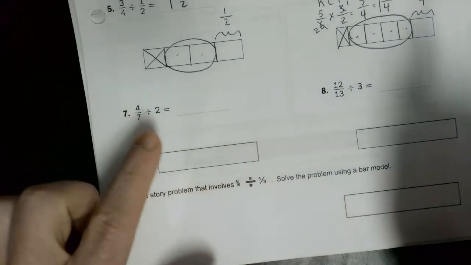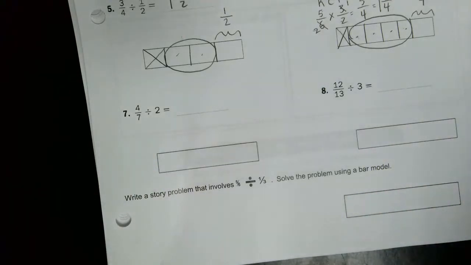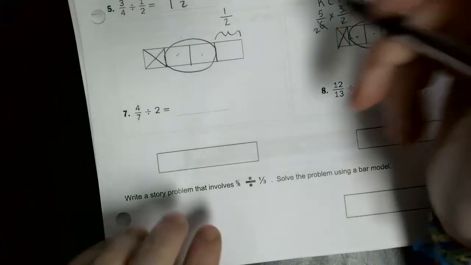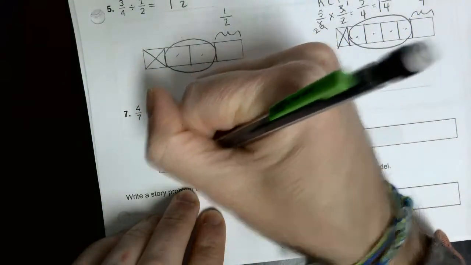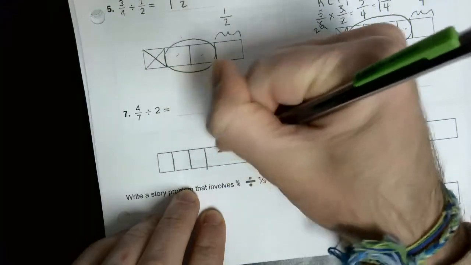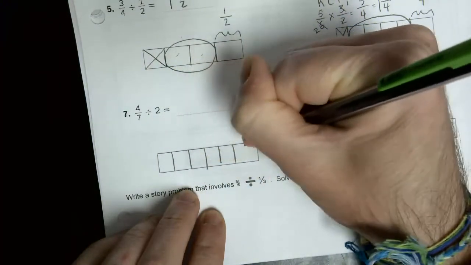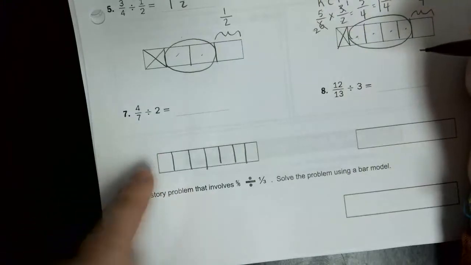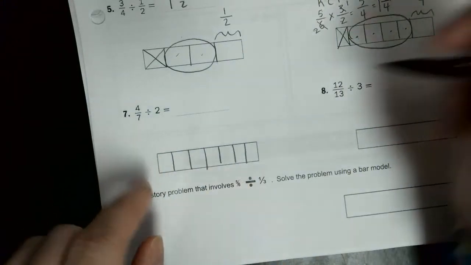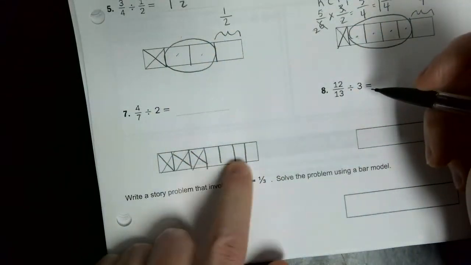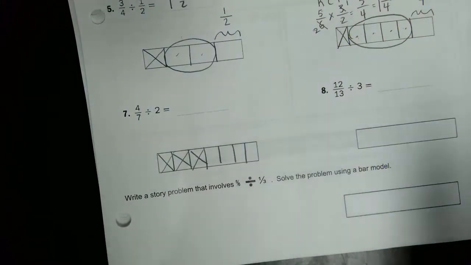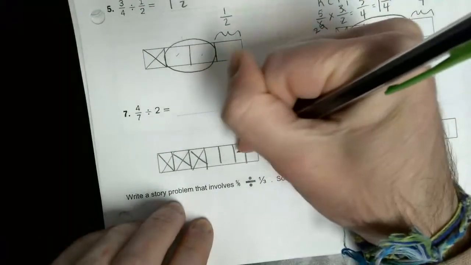4 7s divided by 2. So we're going to see how many times, if we took 4 7s and put it into 2 equal groups, how many would be in each group? So we got to start with 7s. That's 6 lines. 1, 2, 3, 4, 5, 6. That's 7 7s. We only want 4. So we're going to cross 3 out. 1, 2, 3. We have 4 7s, and we're going to split them into 2 equal groups.